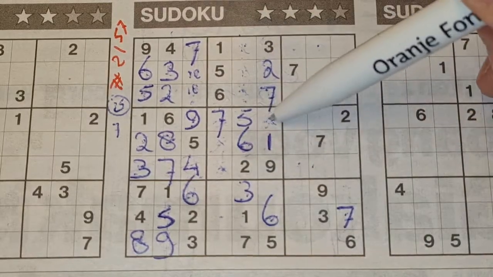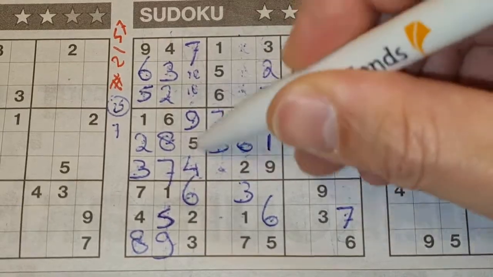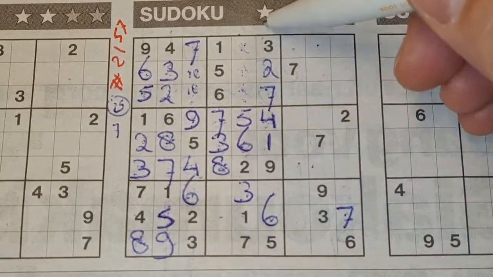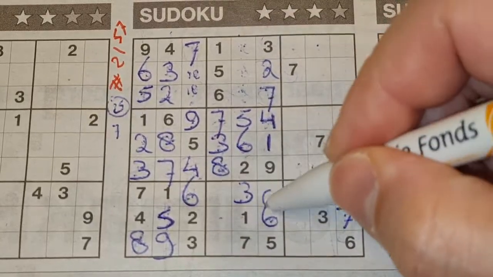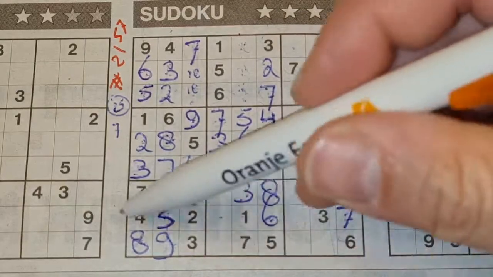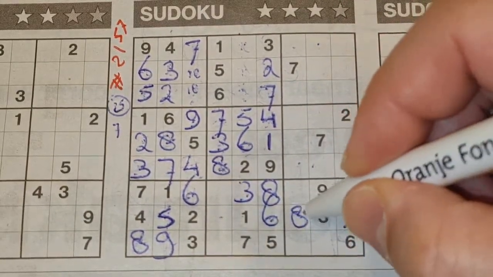We see there 3, no 3 there. 3 should be here, and the 4 goes there. 1 number left in this big square for the number 8. 1 number left in this column for the number 8. 8 in this row, 8 in the last row, so the row between. The only place for the 8 should be there.